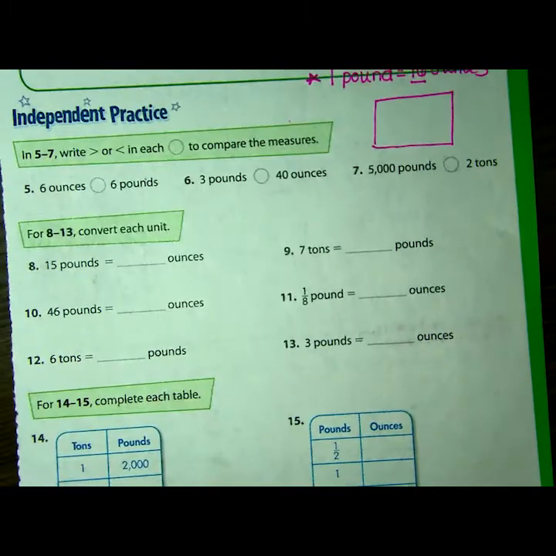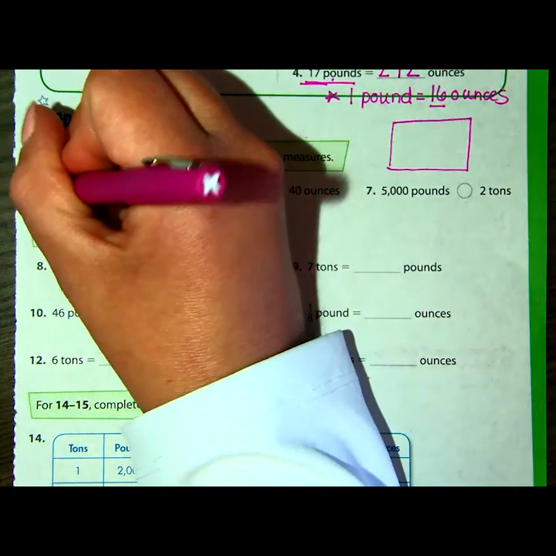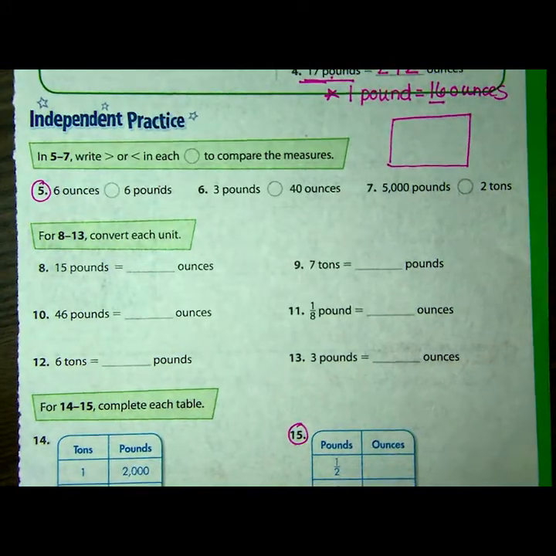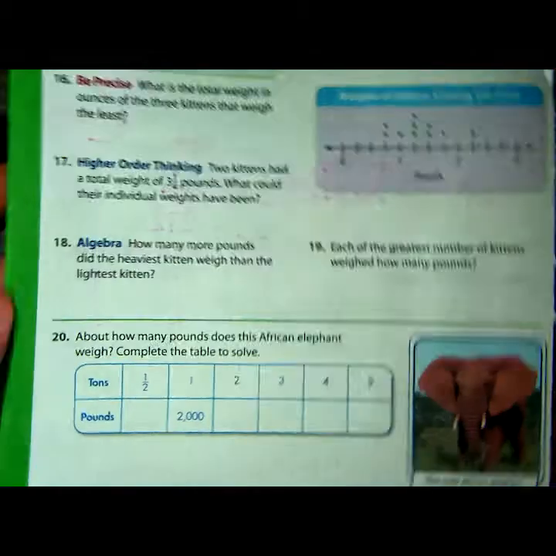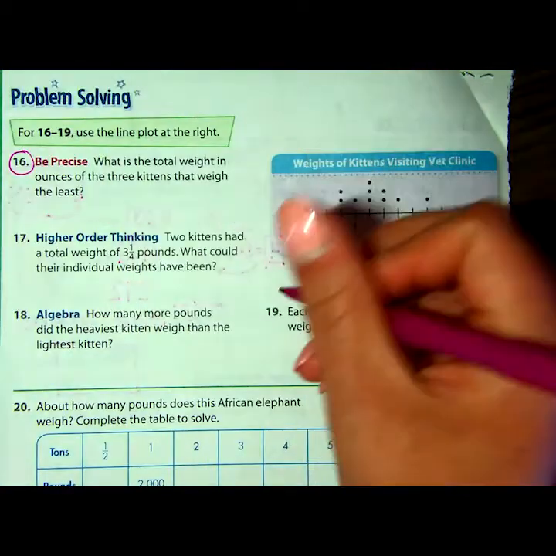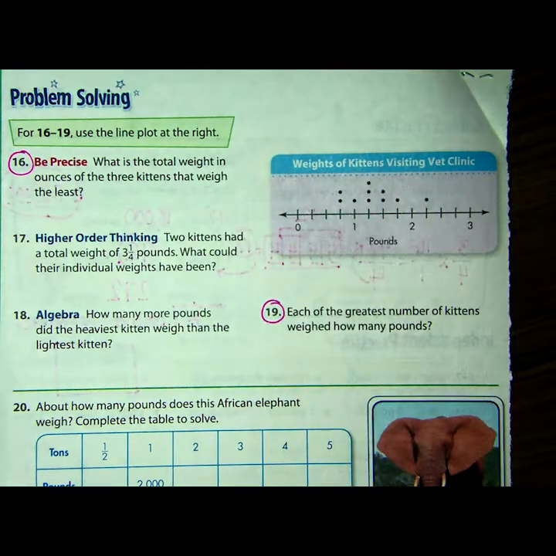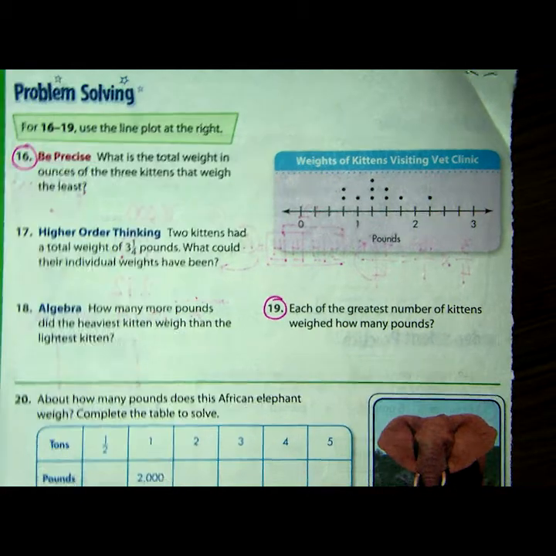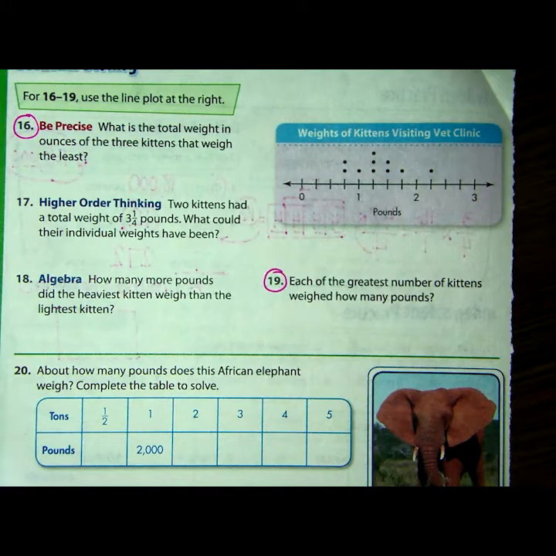All right, you're going to try a few on your own today. You're doing problems 5 through 15. And then we're going to take a look at the back, and we're going to go through and do 16 through 19. All right, we'll meet at 2 o'clock to go over these questions, and we'll see you then.